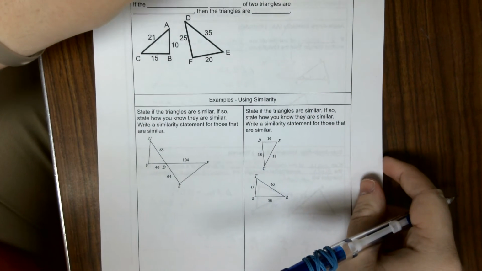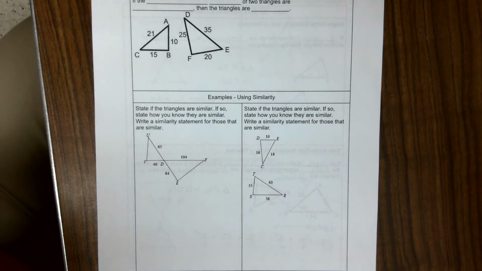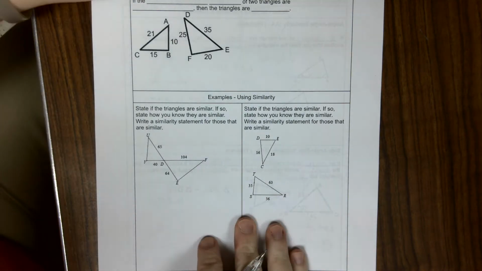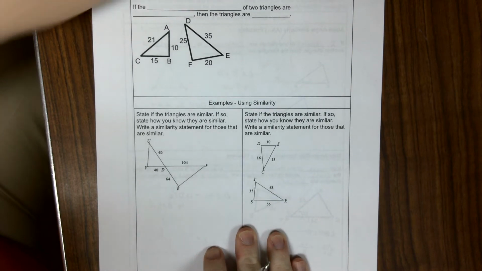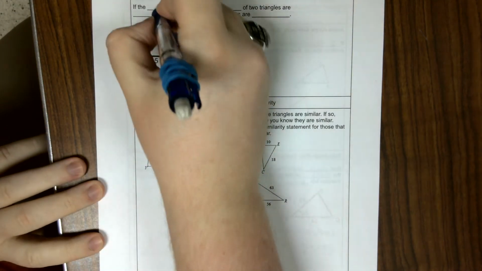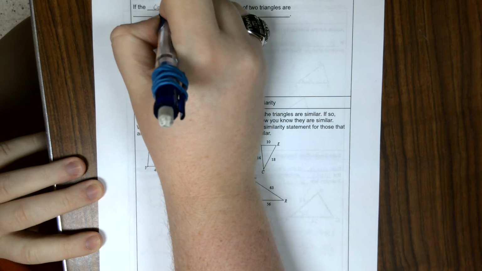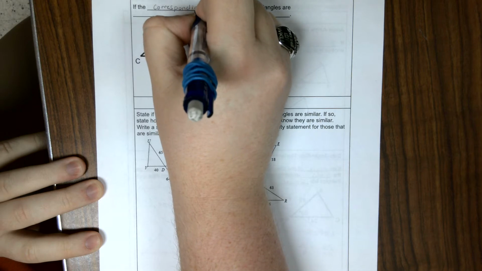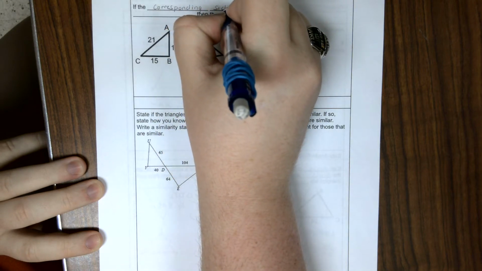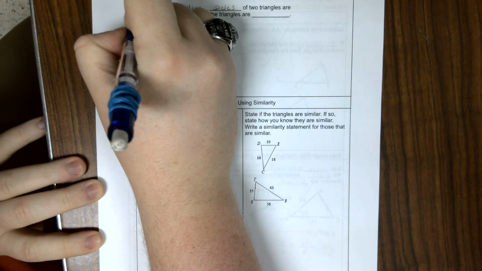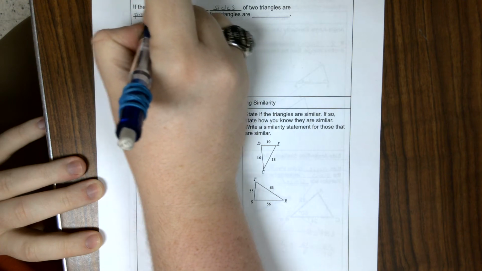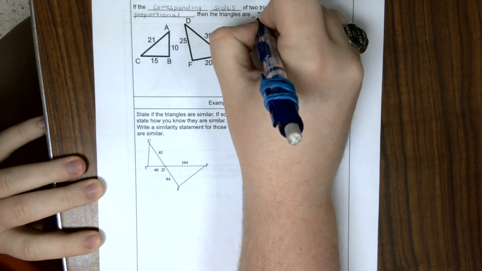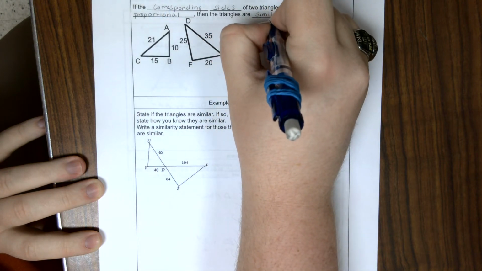Next one. So this is side similarity. Oops, can't see it. Okay. So this says if the corresponding sides of two triangles are proportional, then the triangles are similar.